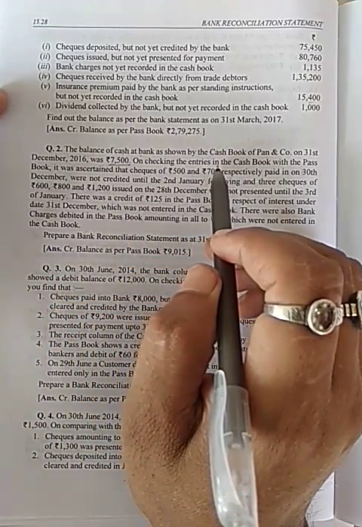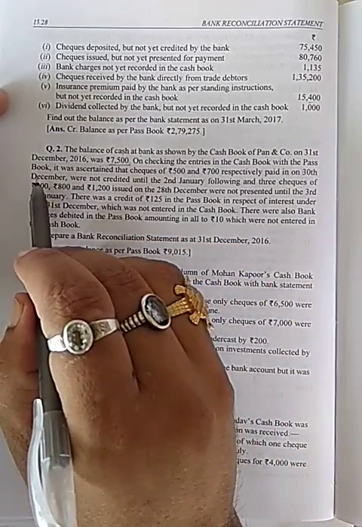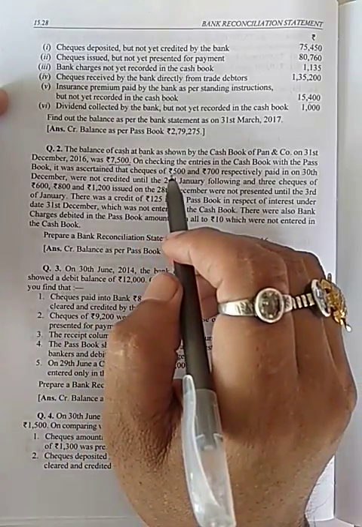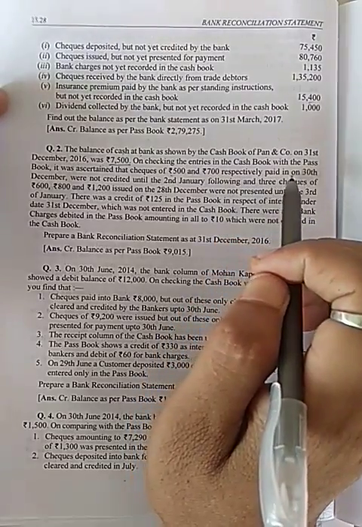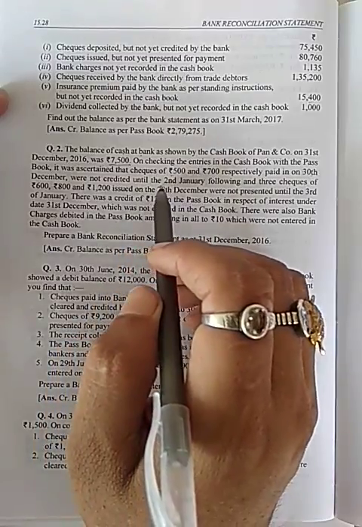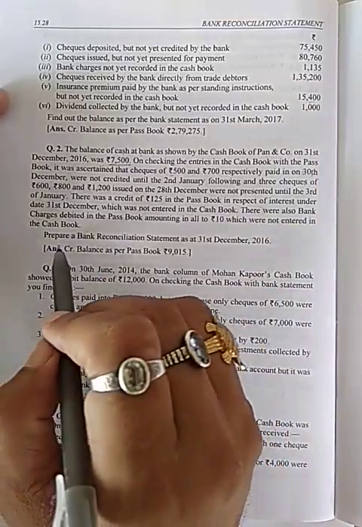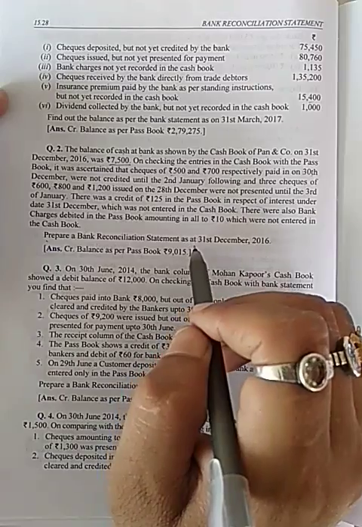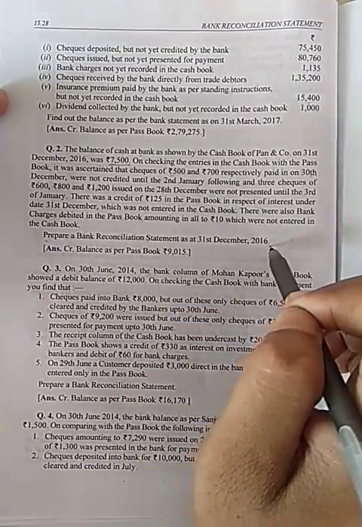On checking the entries in the cash book with the passbook, it was ascertained that checks of rupees 500 and rupees 700 respectively paid on 30 December were not credited until the 2nd January. And the last question is saying prepare a bank reconciliation statement as on 31st December 2016.